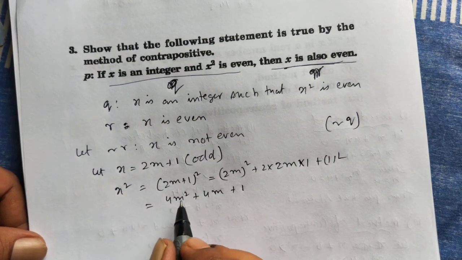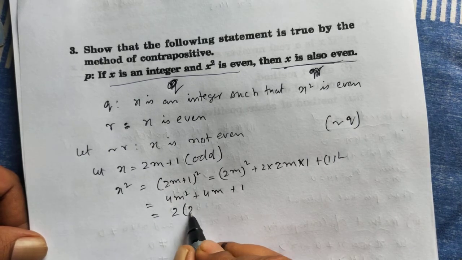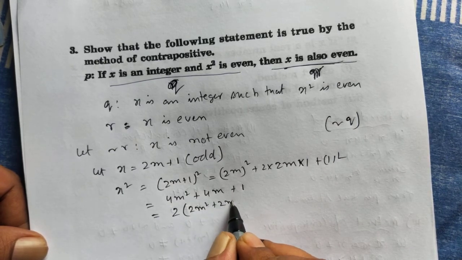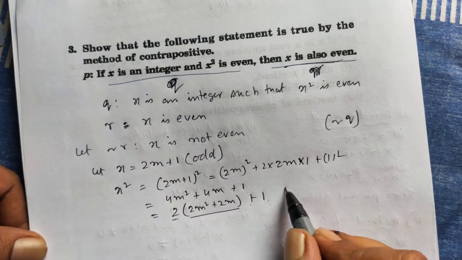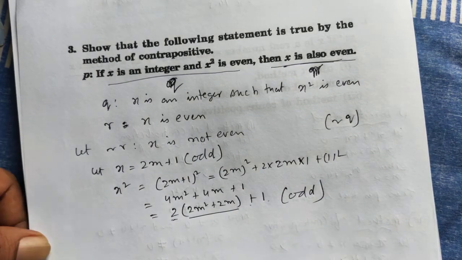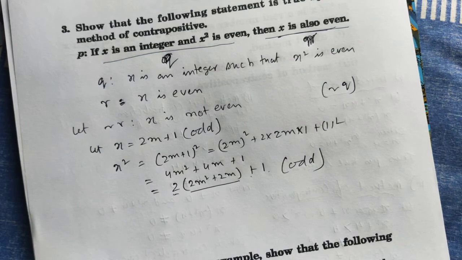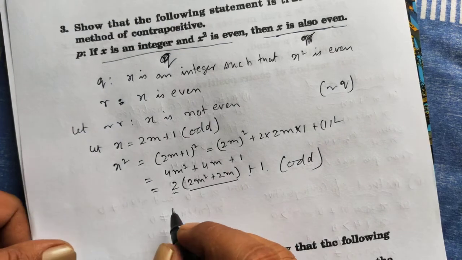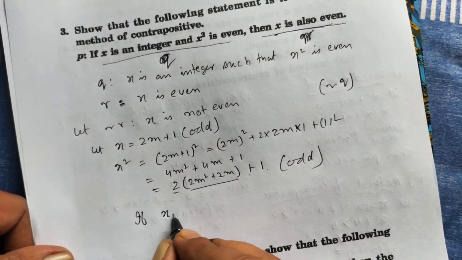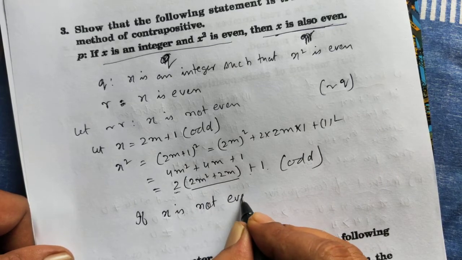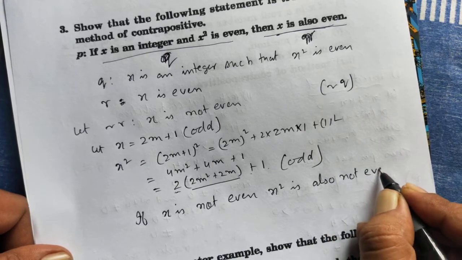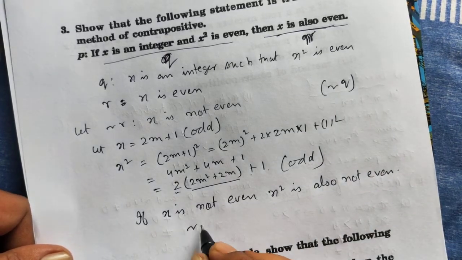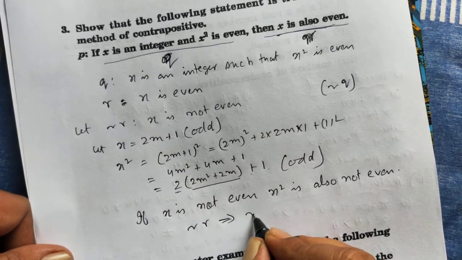Now the common factor here is 2. If I take 2m square plus 2m plus 1, we're getting a multiple of 2 times something, plus 1. That means this is also odd. So we can say that if x is not even, x square is also not even. That means negation of R implies negation of Q.